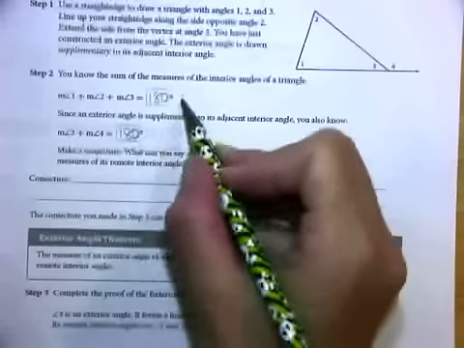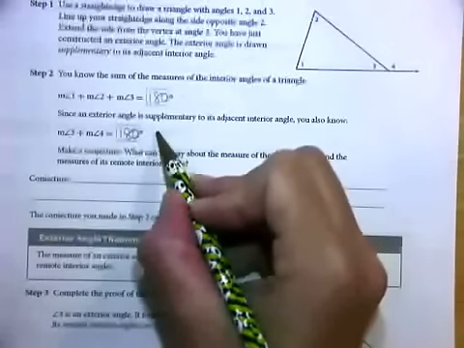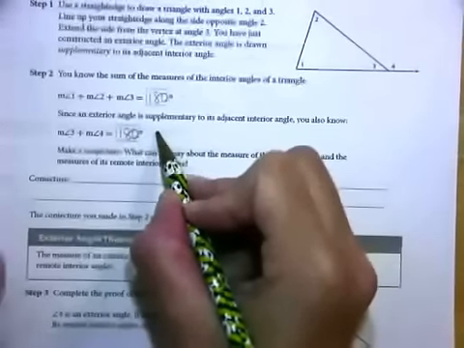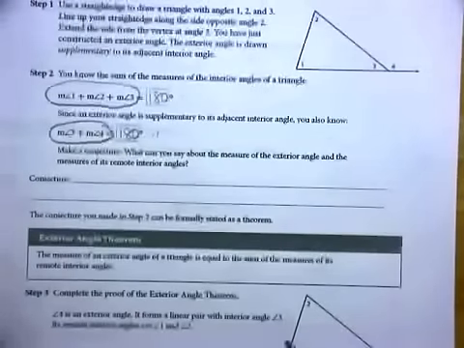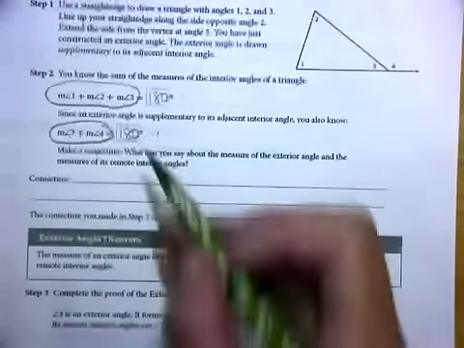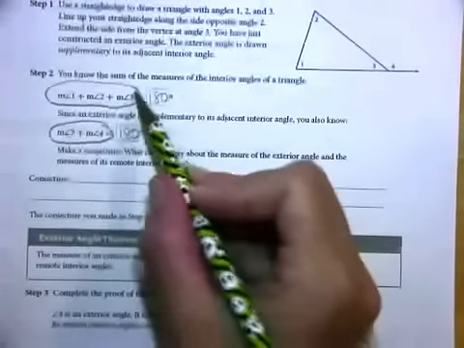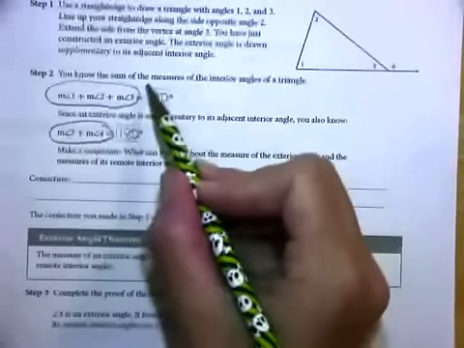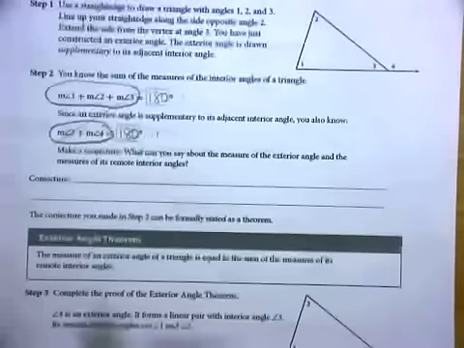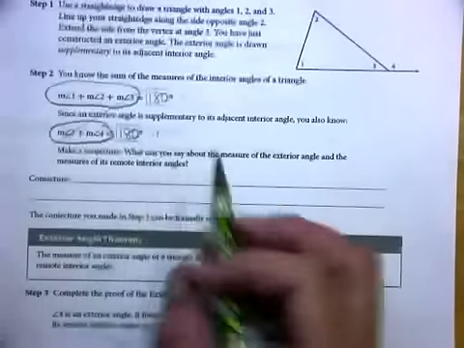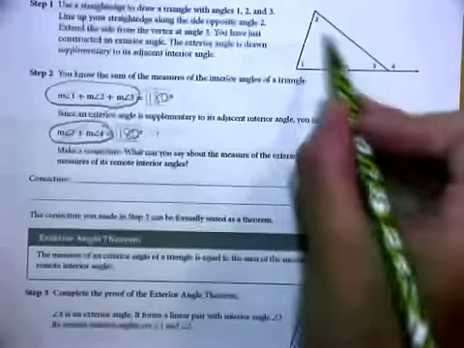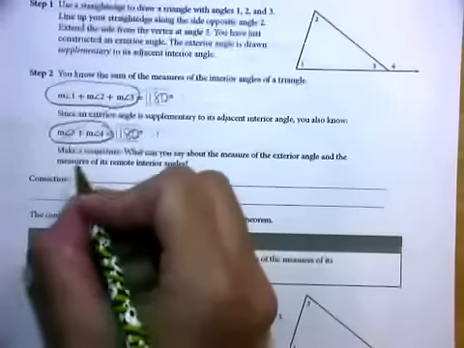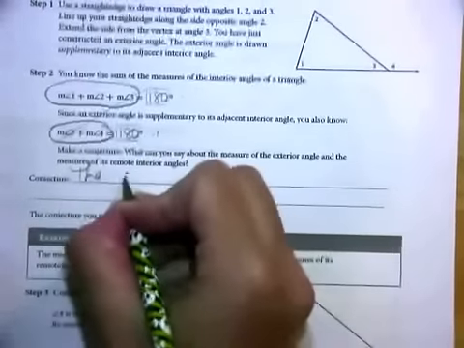Well, if both of these expressions equal 180 degrees, then they would be equal to each other. And notice what they have in common. They have angle 3 in common. So if I kind of lose that, then I can make a conjecture about the exterior angle, angle 4, and its remote interior angles.